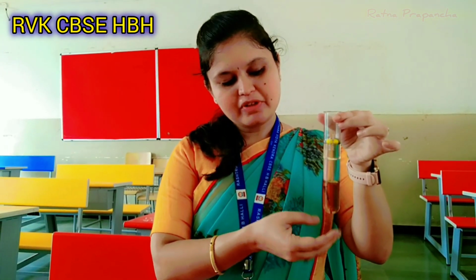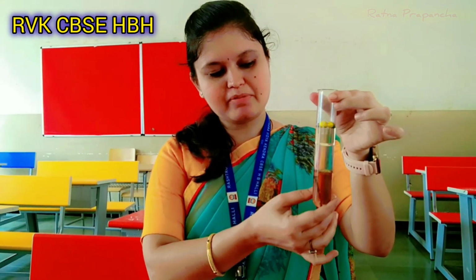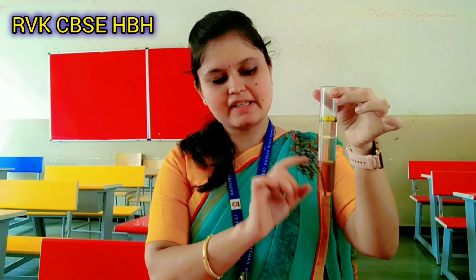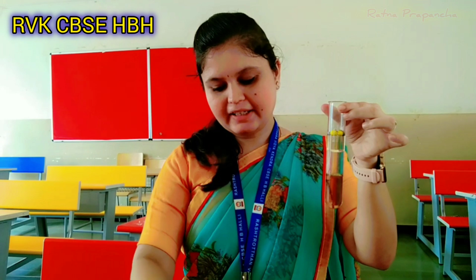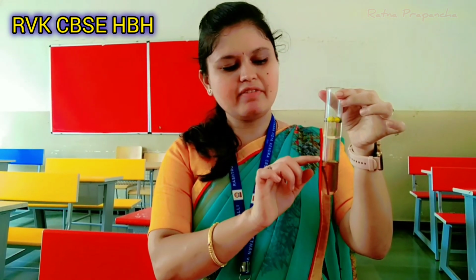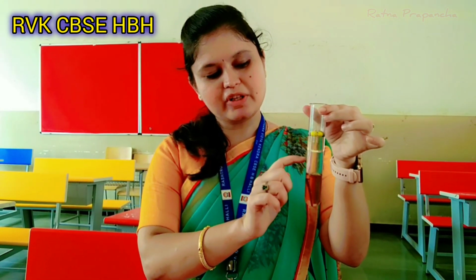So first I added iron nails. You can observe the iron nails here. It is settled at the bottom because it has high density. But later I added dry grapes. Initially we will not get the result. After some time the dry grapes will bulge. It will increase in size and it will go to the middle region.